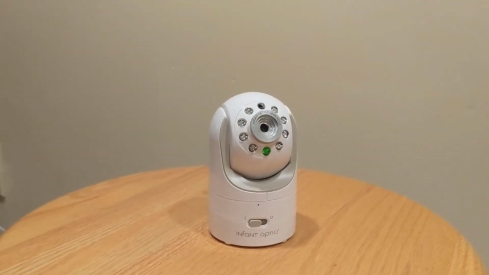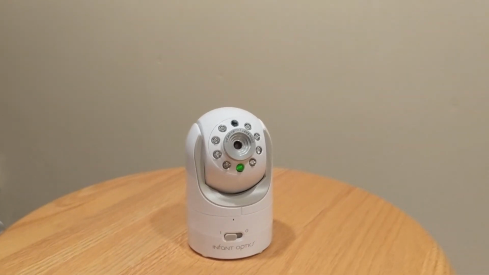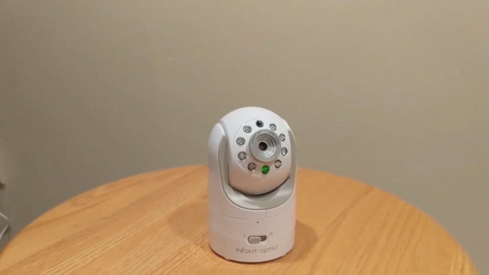So we're going to actually turn off the lights here to activate those infrared lights so that you can see what's going on. So with the lights on, you don't see anything in particular because the camera is set to use that visible light in order for the camera to work.